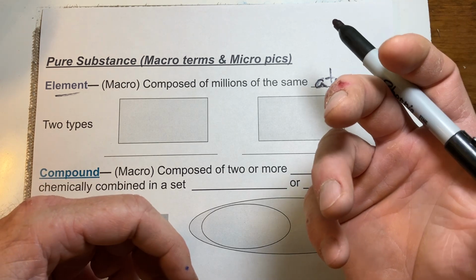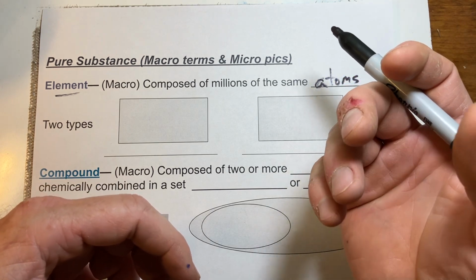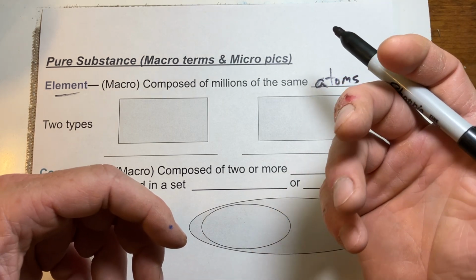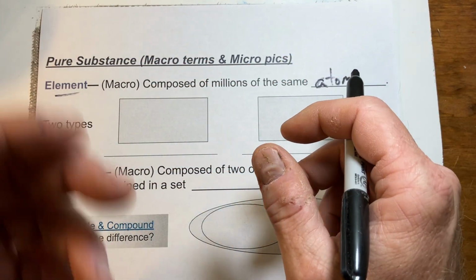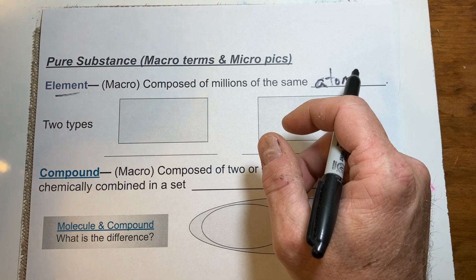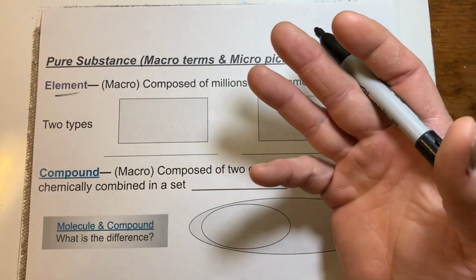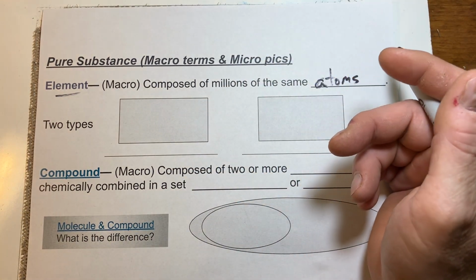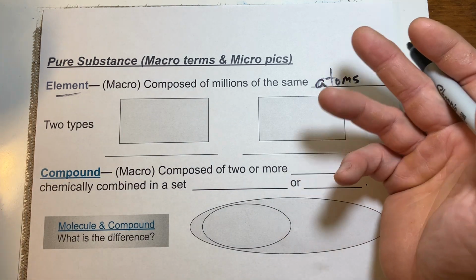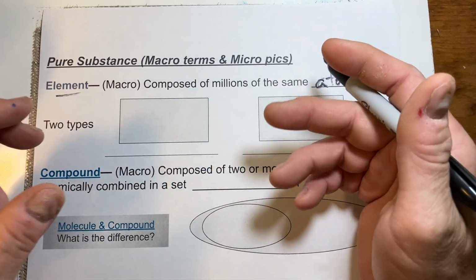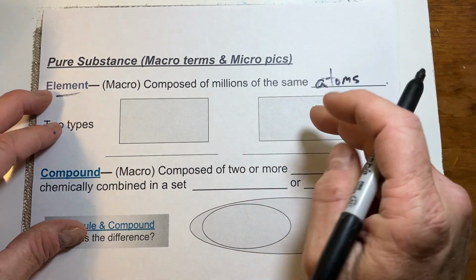But elements are made up of atoms, and you can't see atoms. That's the microscale side. So when we say atoms, we're thinking micro, and when we say element, hey, I saw that the element was shiny. You can't say that an atom is shiny. You need a lot of them to be able to see that they're shiny. So this is kind of macro scale and micro scale.